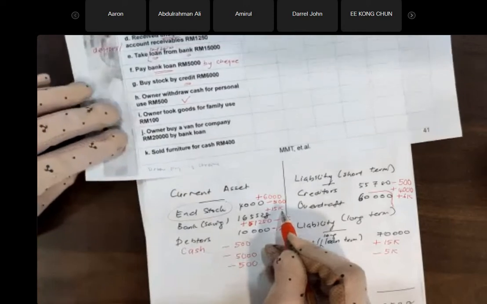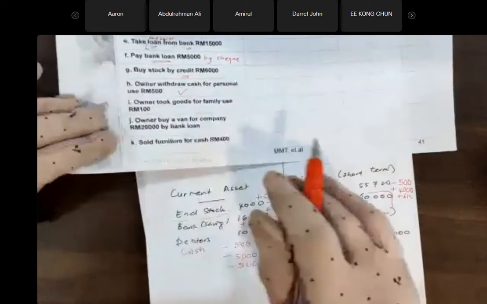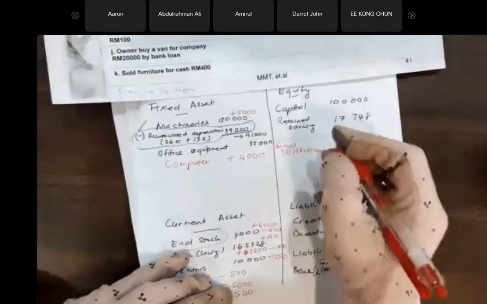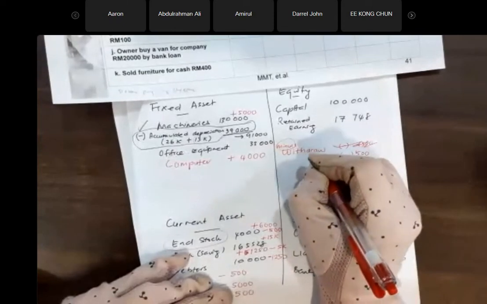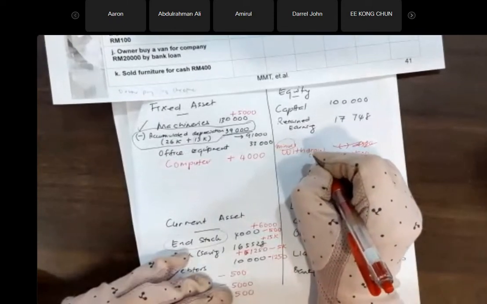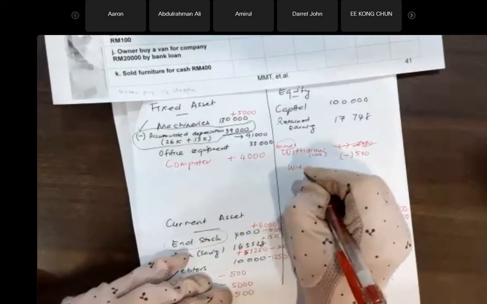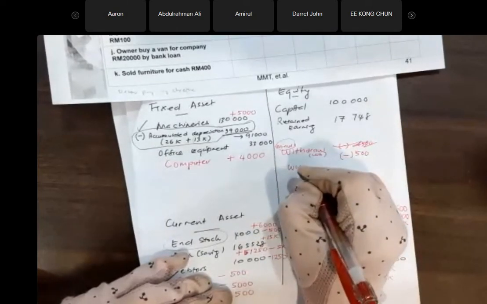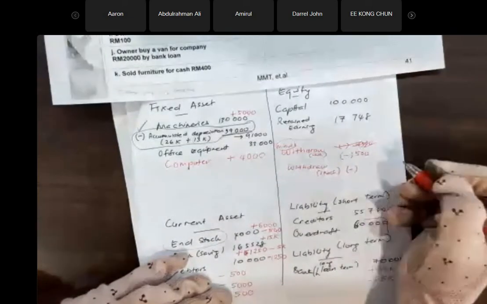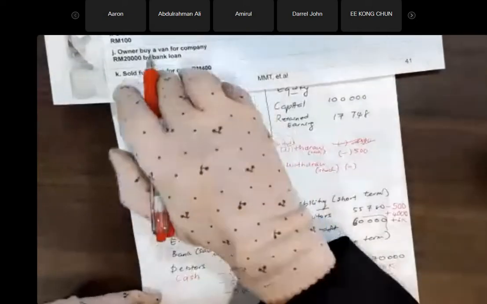Okay. Owner took goods for family use 100 ringgit. So, withdraw. This one is withdraw cash tadi. Yang lagi satu ialah withdraw stock. Negatif. Okay, yang ni tadi apa?